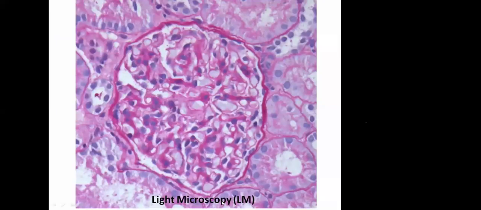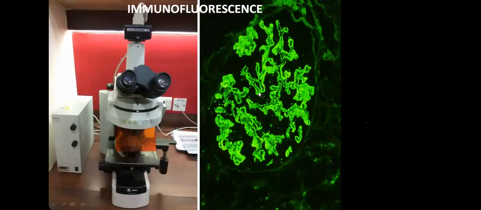So just to highlight, this is light microscopy, how a glomerulus looks. This is a PAS stain, so you can see the capillary loops and the intervening mesangium, and these are the nuclei in the mesangium. One or 2 nuclei means there is no mesangial hypercellularity. It is a normal looking glomerulus with a Bowman's capsule, and these are the tubules. Whenever we report any kidney biopsy, we always look at 3 compartments: the glomerular compartment, the tubulointerstitial compartment, and the vascular compartment. Then the second modality is immunofluorescence.